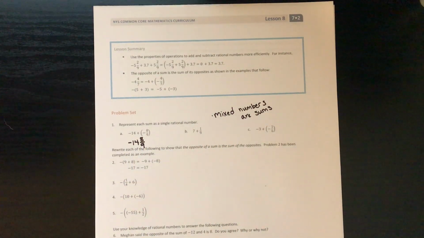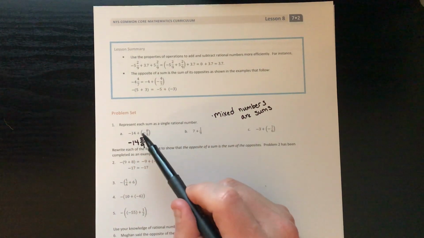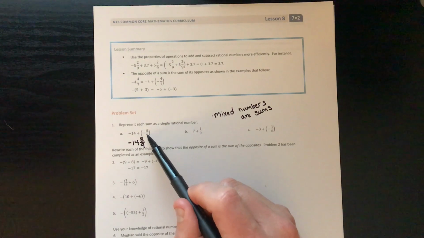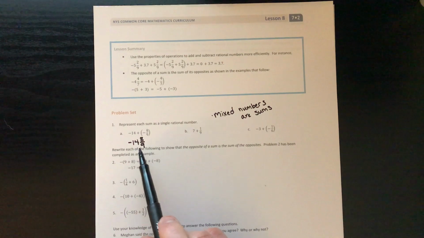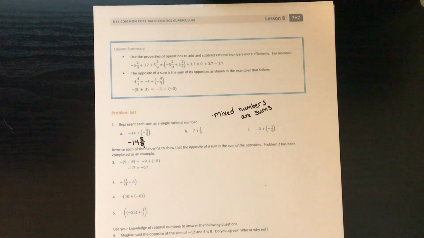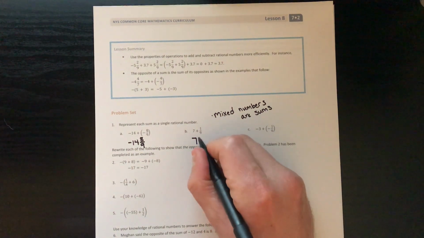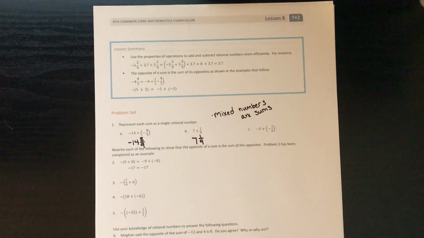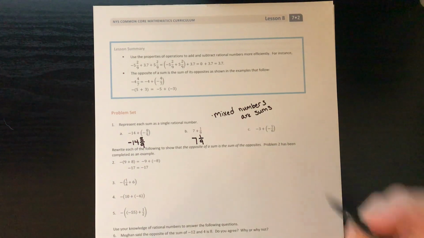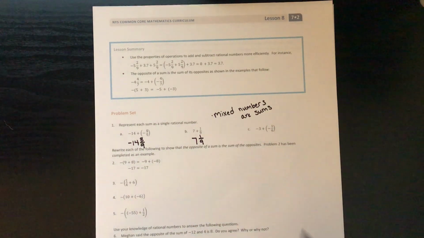And so if you think about it on a number line, if you were at negative 14 and then you went 8/9 to the left from there because you're adding a negative, you would wind up at negative 14 and 8/9. So 7 plus 1/9, that's the same as 7 and 1/9. So this is just basic practice on seeing a whole number or an integer plus some other fractional part that's usually less than 1, and just combining them into a mixed number.